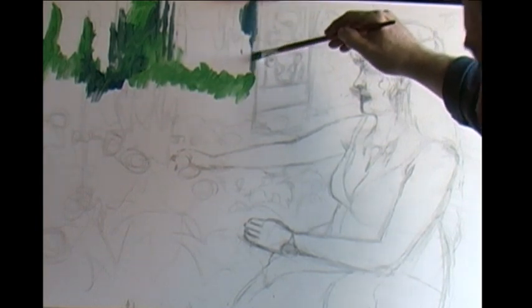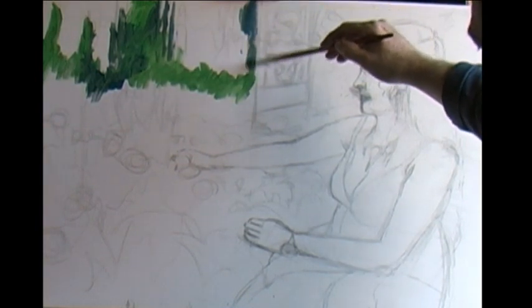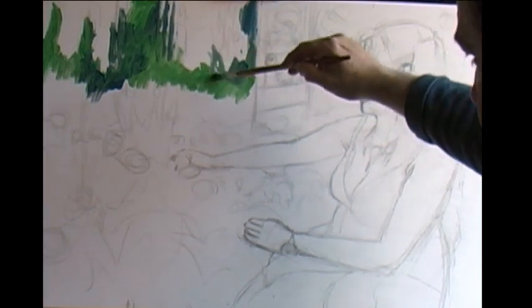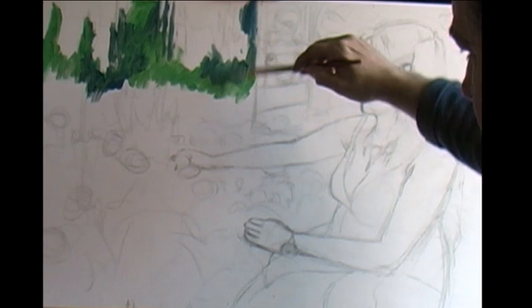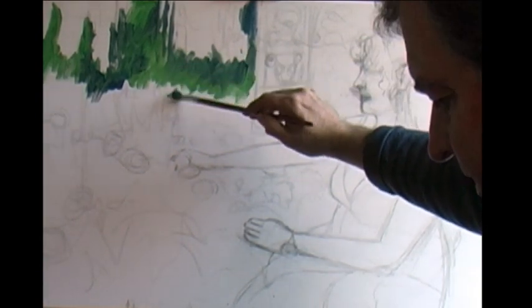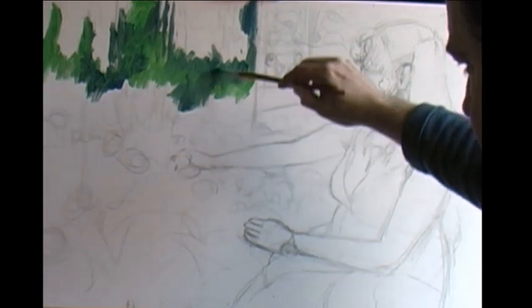Same here. Just an effect of light and texturing to give the feeling of all this mass leaf behind here first of all. I'll work into this over and over again.